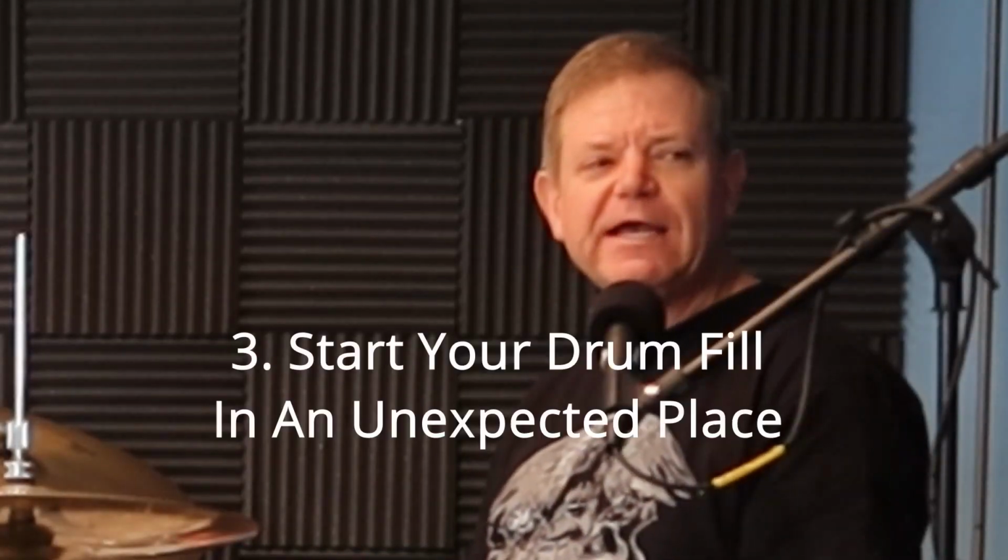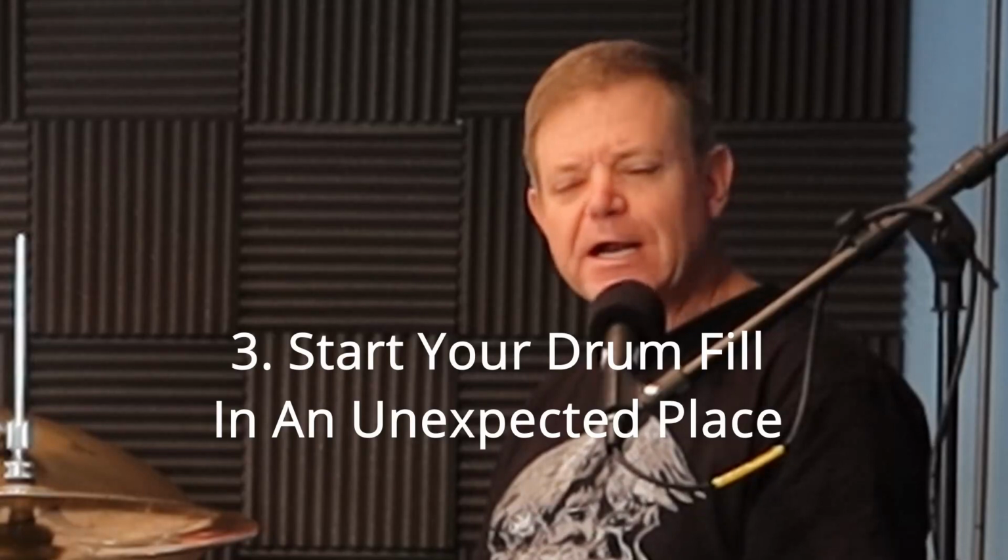All right, the third way of creating interesting fills is to start your drum fill in an unexpected place. Most rock fills start right on the beat. They start on count 4 for a very short fill. For a bit longer fill, they might start on count 3, or for a whole measure, they might start on count 1. So one example of starting your fill in an unexpected place would be to start 1 eighth note early. You can start it on the and of 4 of the previous measure.